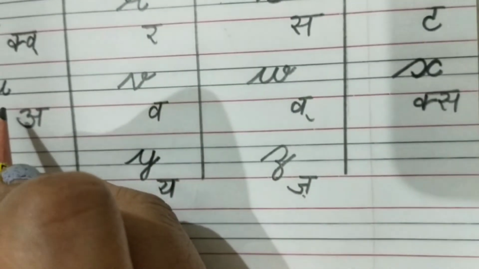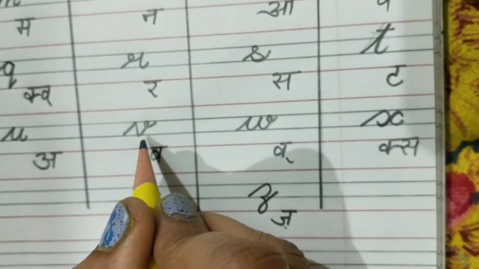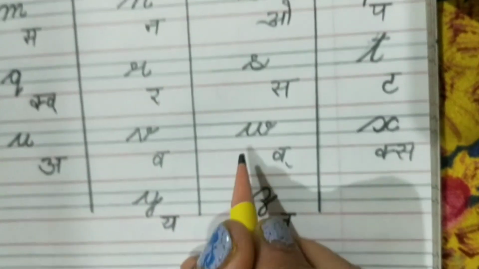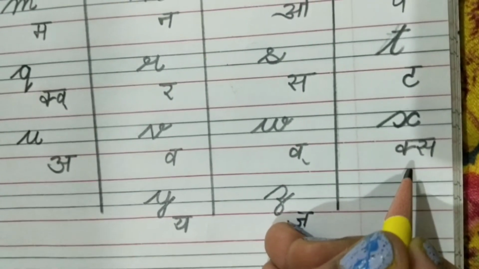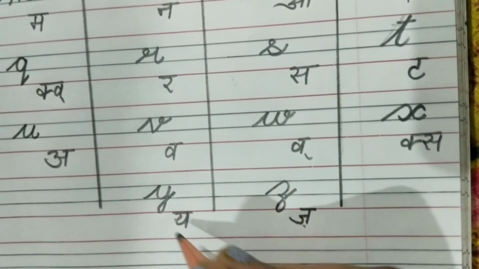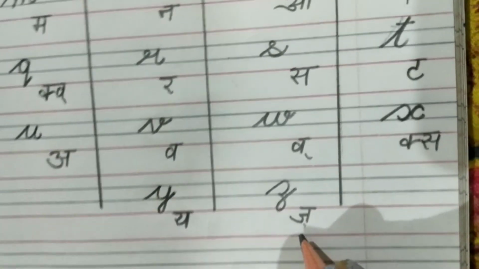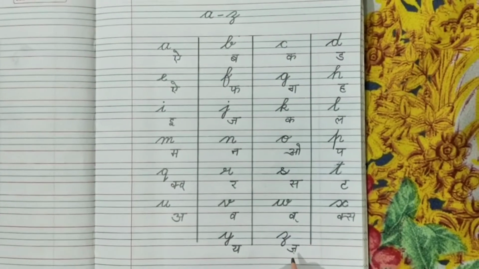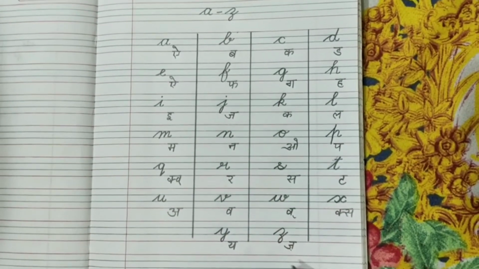Now let's revise it again. U says A. V says V. W says W. X says X. Y says Y. Z says Z. Now we have done our cursive A to Z.